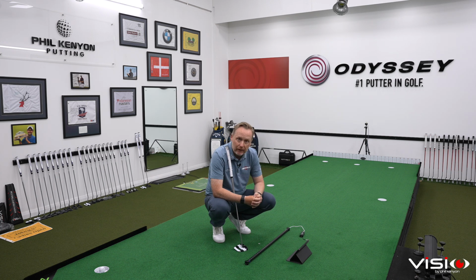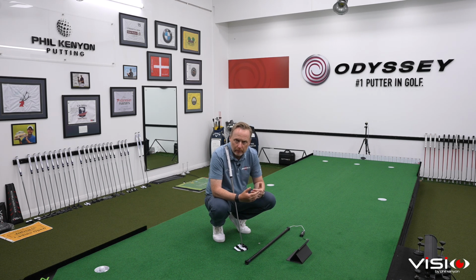So start with the default settings, see how they feel, and then start to adjust the core tempo to match your feel, but try and keep that rhythm fairly matched to that default setting, unless it feels particularly inappropriate in terms of your backswing feeling a little bit too quick or a little bit too slow.